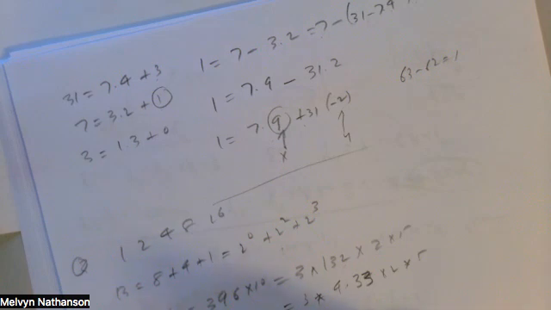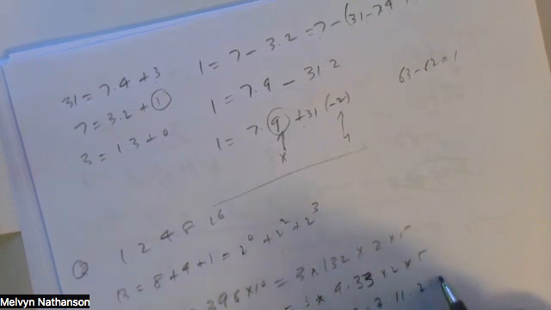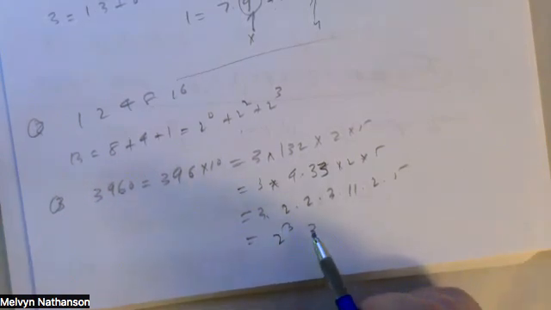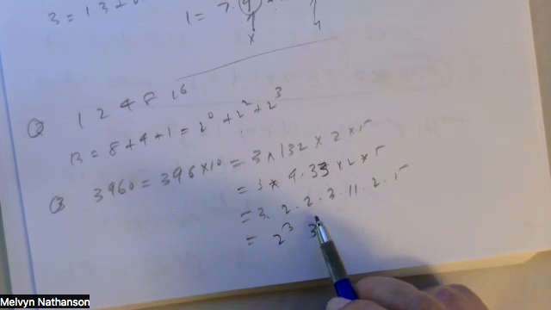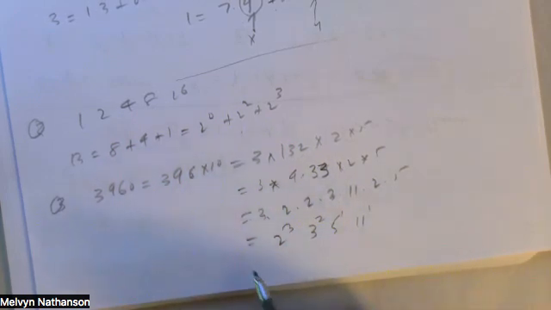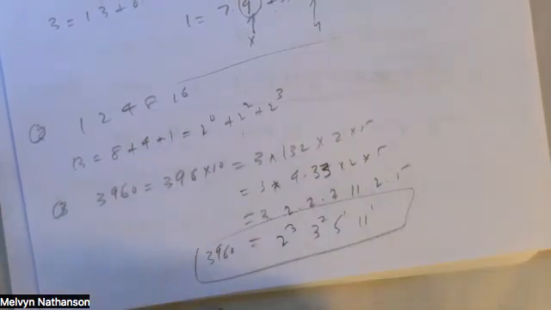So I have 3 times 2 times 2 times 3 times 11 times 2 times 5. You put this together, I mean, you're just doing elementary school arithmetic. This is 2 cubed, if I have it correct, 3 squared, 5 to the first power, 11 to the first power. So that's the prime factorization of 3960.